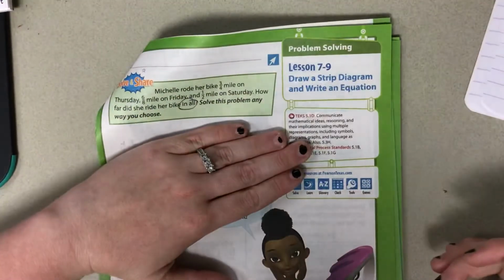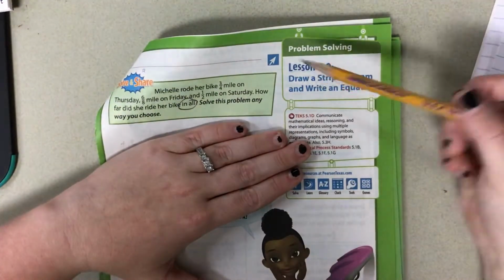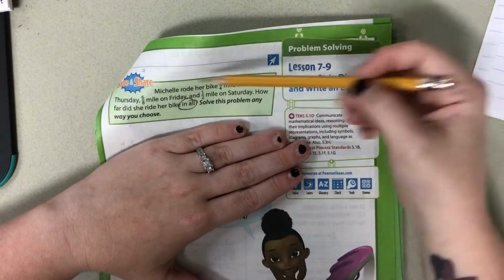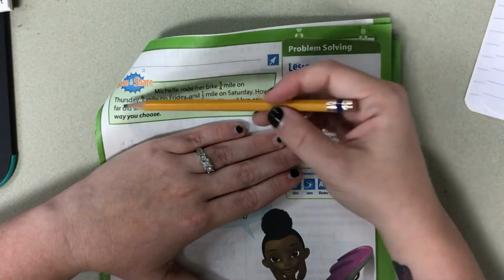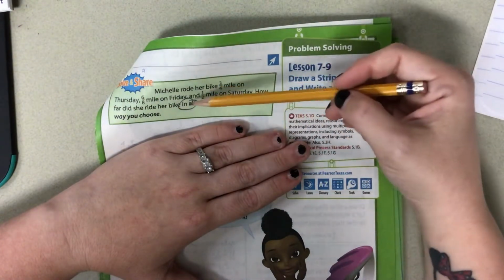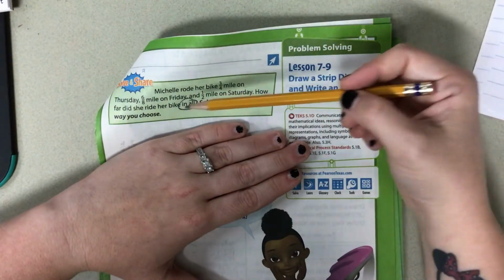Lesson 7-9, draw a strip diagram and write an equation. So Michelle rode her bike 3/4 of a mile on Thursday, 6/8 of a mile on Friday, and half a mile on Saturday. How far did she ride in all? So in all tells me that I'm going to find the total.